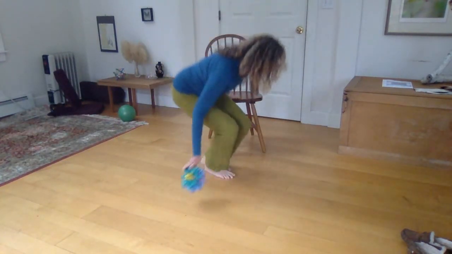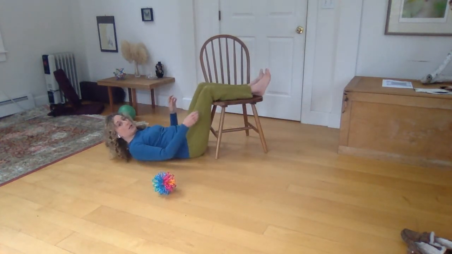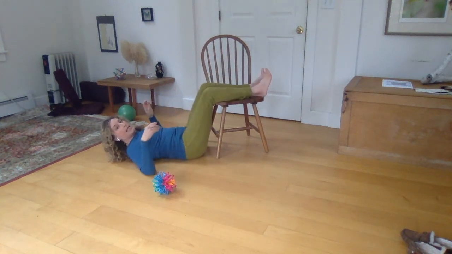So I am going to suggest, to follow along with me, that you get yourself a chair. So I have that chair over there, and I'm going to go rest on that chair. And I'm going to rest on that chair in such a way that my whole calves and my heels can rest on the chair.